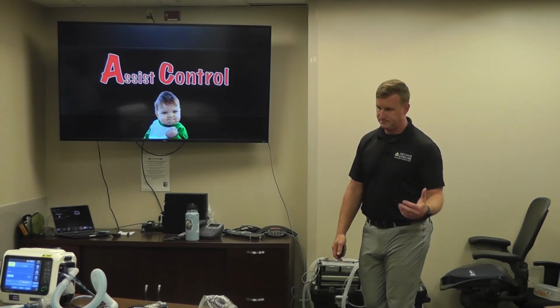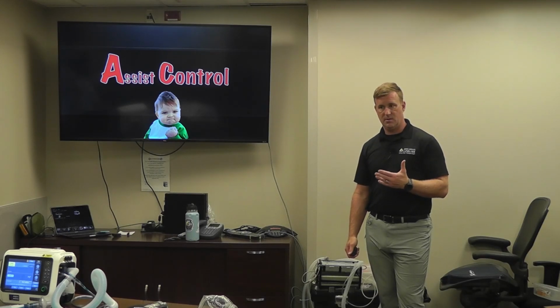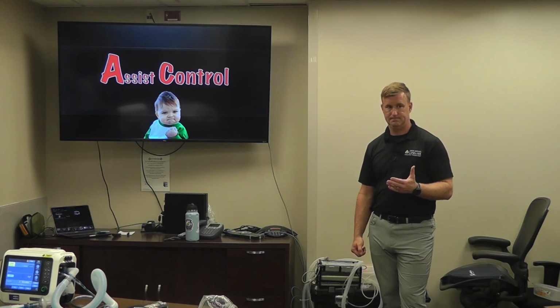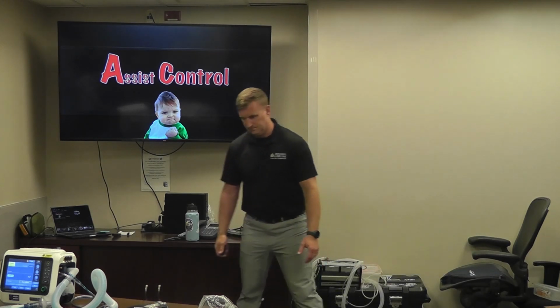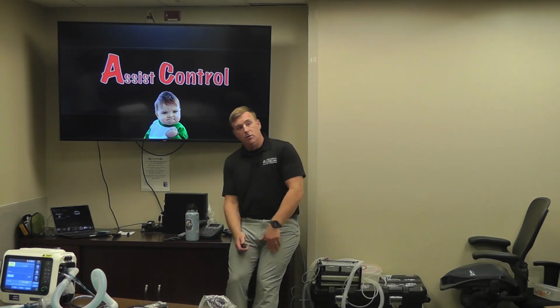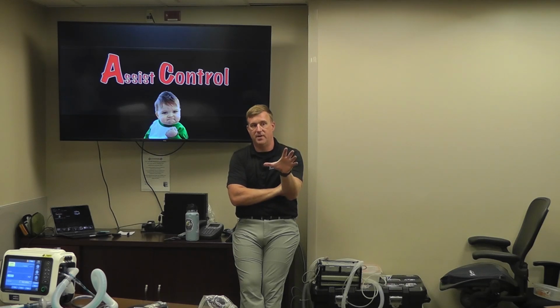So, assist control, or AC. Anybody know what the difference between AC and SIMV is? Anybody have an understanding of this? Just control is every breath is a controlled breath by the vent. So if the patient triggers it, it's going to go to the programmed breath. SIMV is when the patient triggers a breath, there's a pressure support of that breath, but it's not going to be a full programmed breath. To some extent, yes. Your AC, perfect. SIMV is a little bit different, and we'll talk about that here in a second.